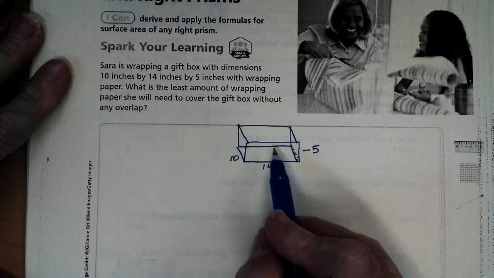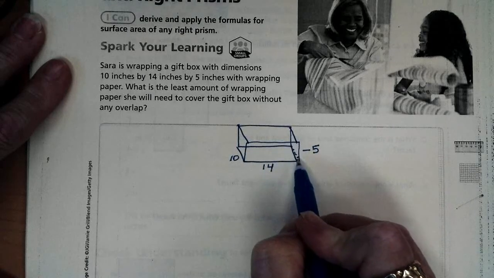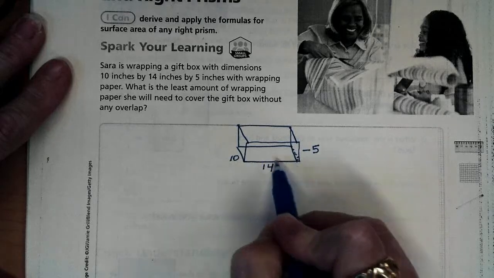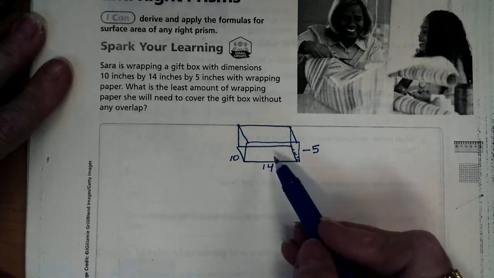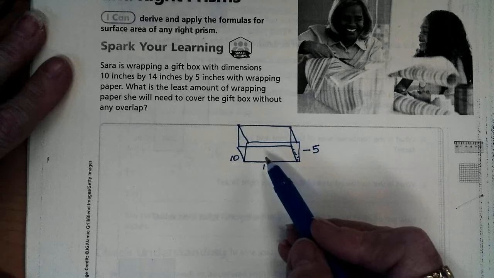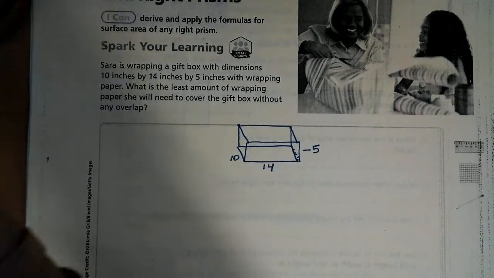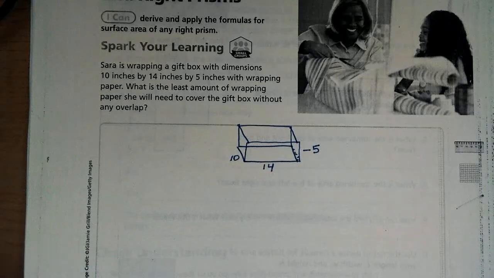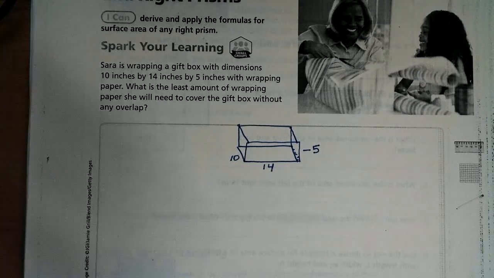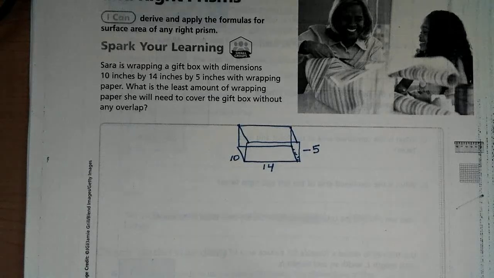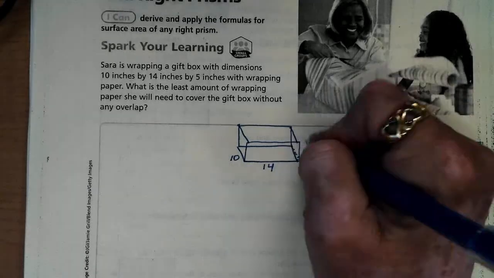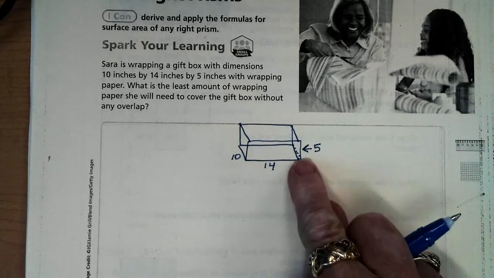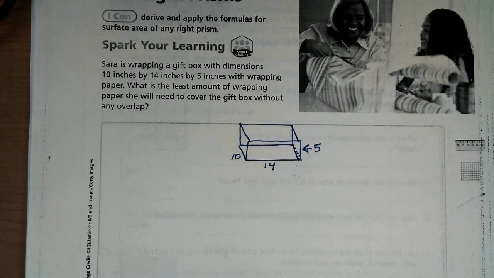So that means I need to find the area of each face. And remember, since it is a 3D object, I have a front and a back. So if this is my box, this would be the front, and then if I flip it around, this is my back. I meant to put a little arrow there so you knew that it goes with the height. Sorry, my bad. Okay?